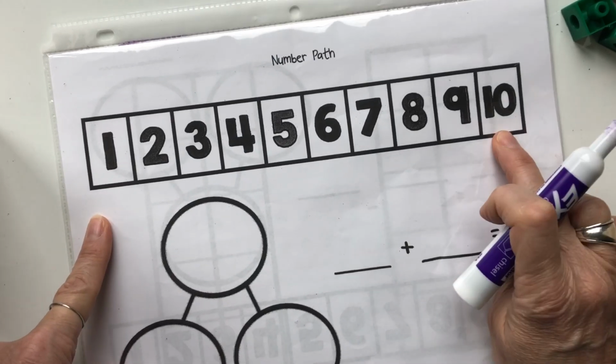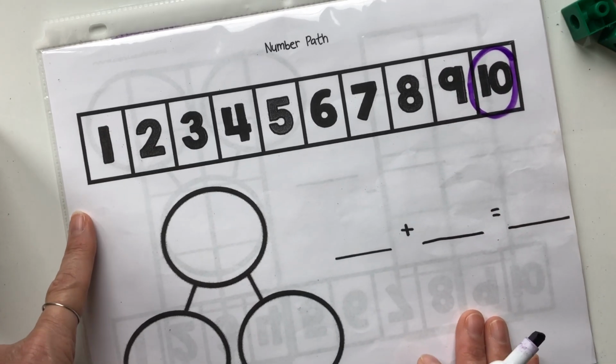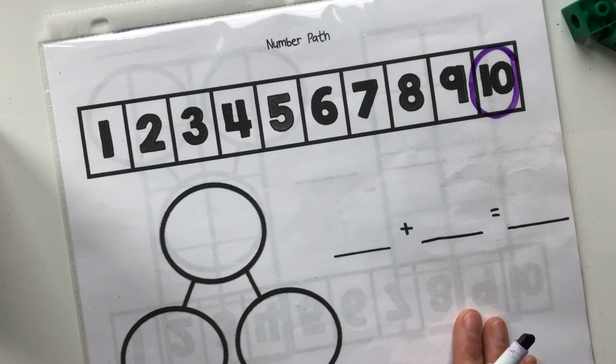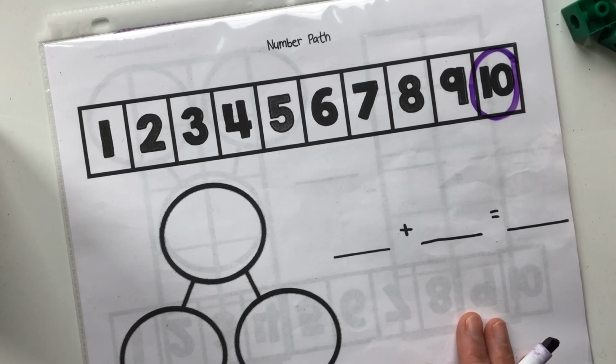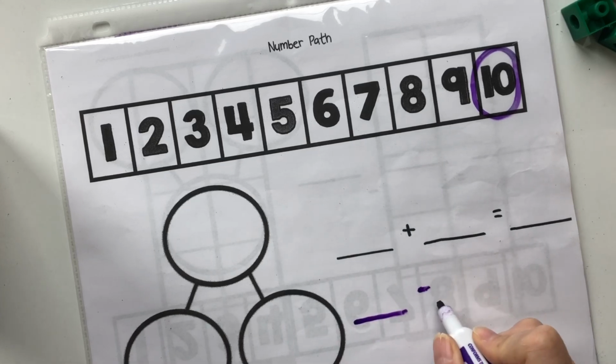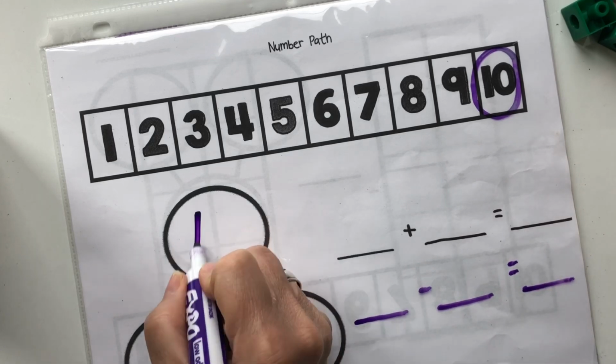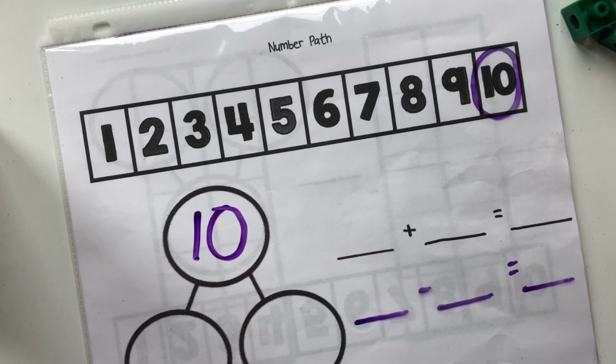There were 10 ladybugs all together. 3 ladybugs flew away. How many ladybugs are left? Now, I think we need to show a subtraction number sentence. So I better write this underneath, because I started with 10 and 3 ladybugs flew away.